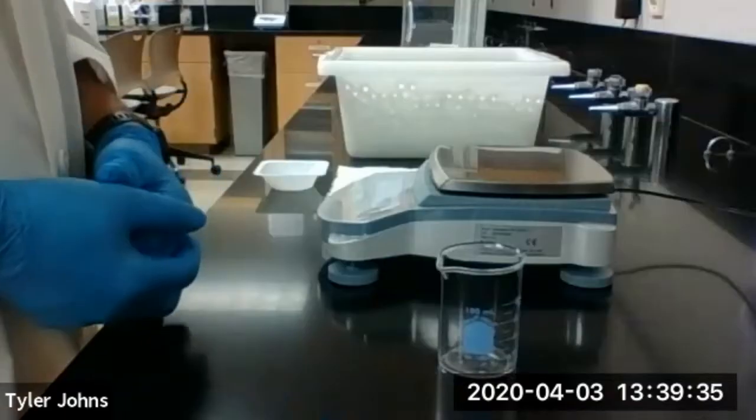Welcome back, chemistry students. Today we're going to be performing the mole lab. Now the purpose of this lab is to relate Avogadro's number and the mole. So let's go ahead and get started.